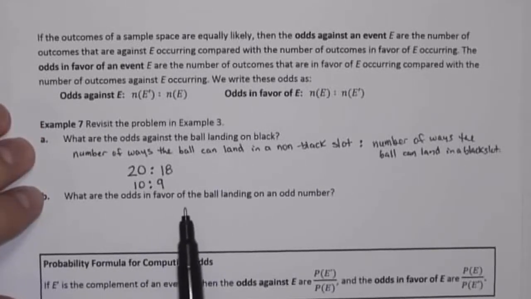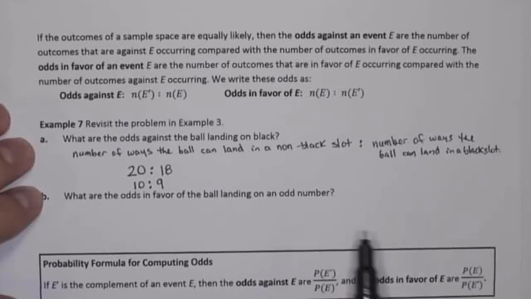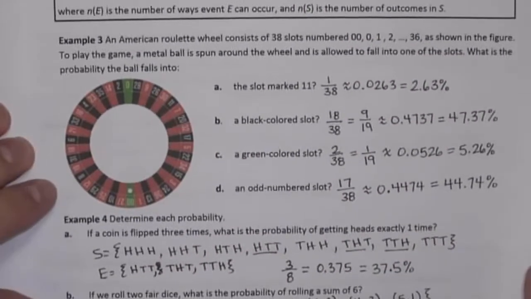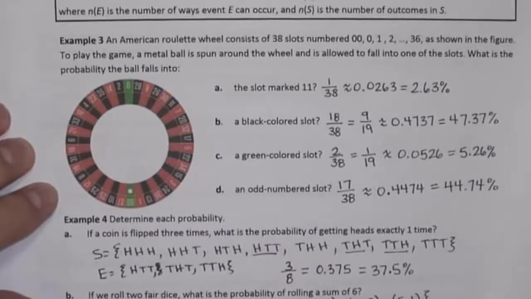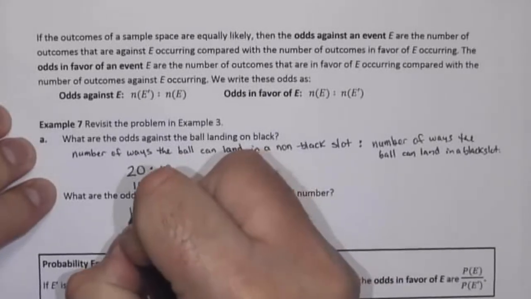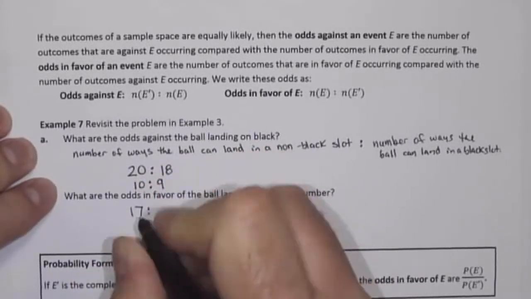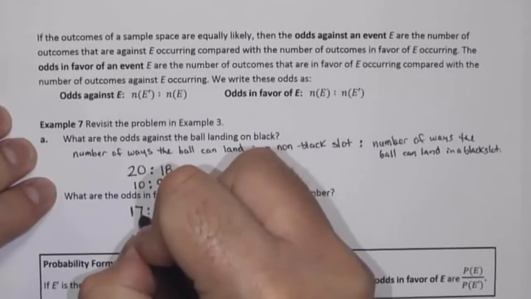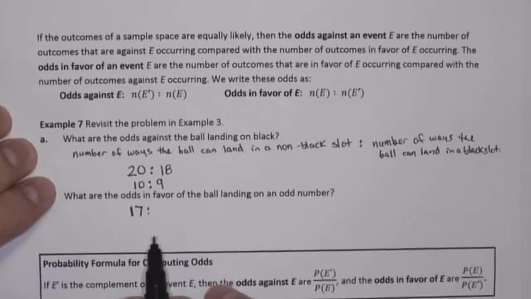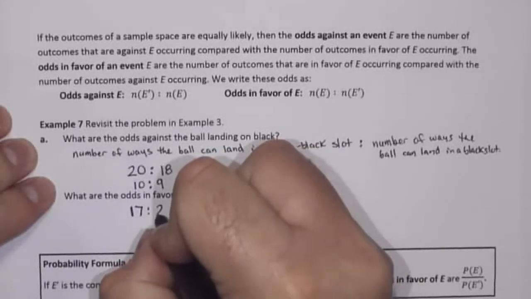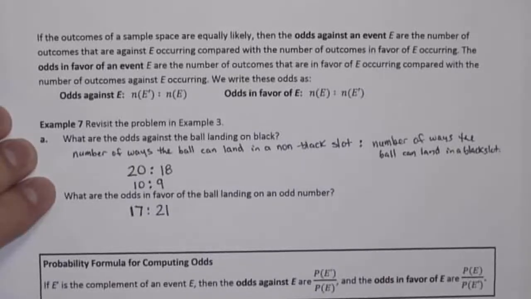Question B, what are the odds in favor of the ball landing on an odd number? Well, again, we looked earlier and we found that there were 17 odd numbers. If there's 17 odd numbers, that's going to be the number of ways E can occur. In this case, this is in favor, so that's the number of favorable outcomes. And then if there's 17 odd numbered slots, then that means there has to be 21 slots that are not odd numbers.